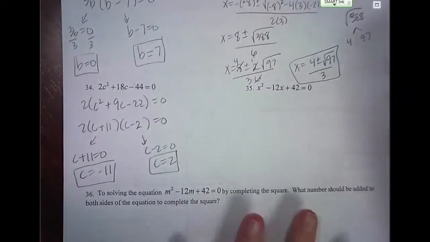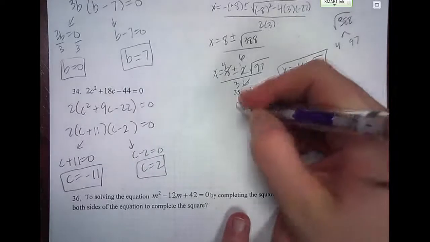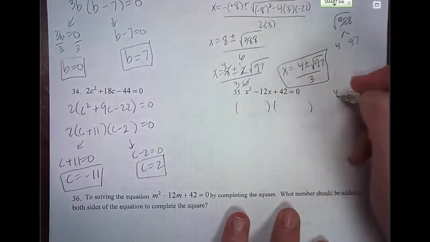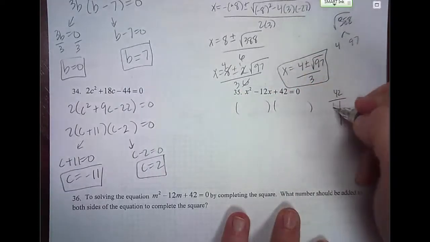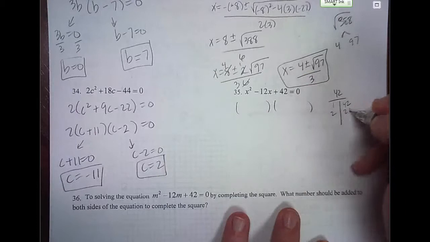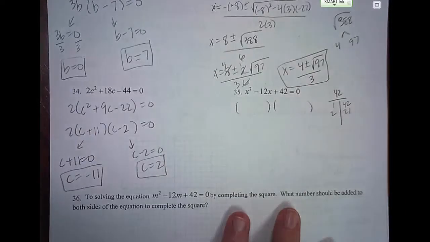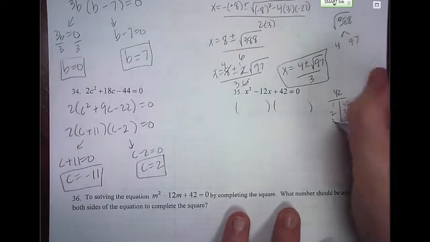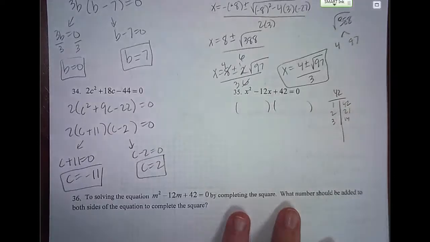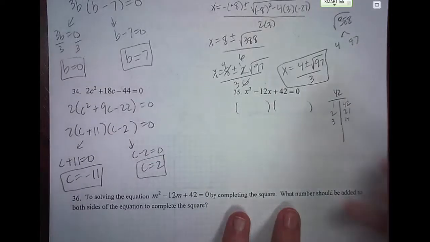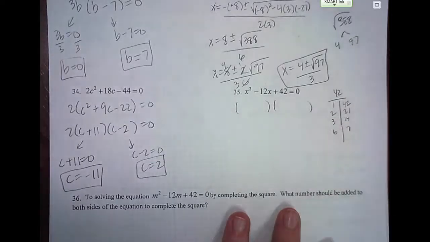And the last one, 35, let's see if I can factor it. 42, 1 and 42, 2 and 21. 3 and 14. 4 doesn't go in. 5, 6, and 7, 8, 9, 10.